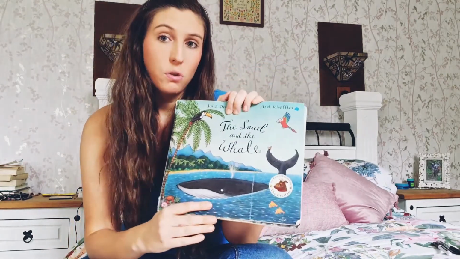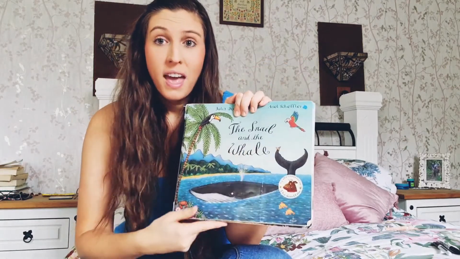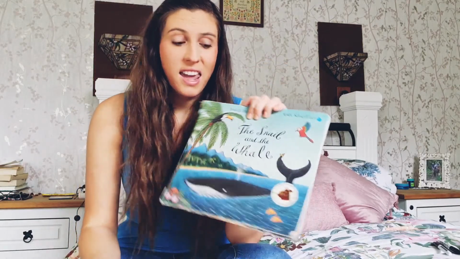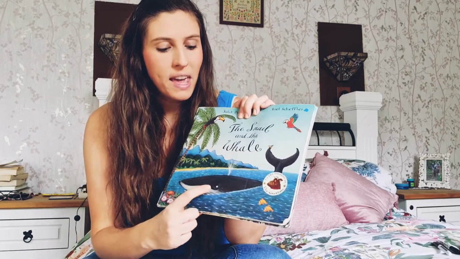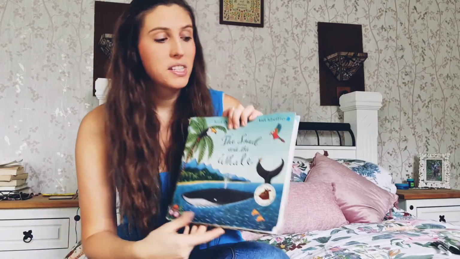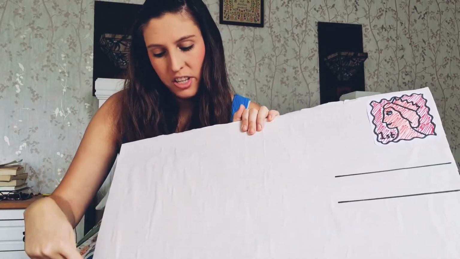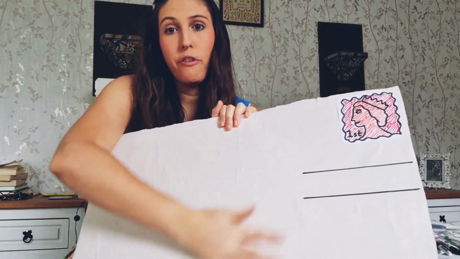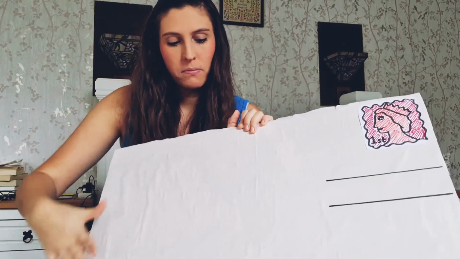It was going to be from the snail because, do you remember in the story, the snail has a holiday in a way, doesn't he? He goes on a really big adventure with the whale, like a big holiday, and they travel around everywhere. So in this postcard, I'm going to be drawing a picture of the snail and the whale on the front, and I might do some things that they've seen as well on their journey, on their adventure.